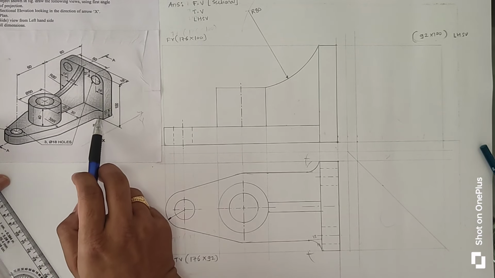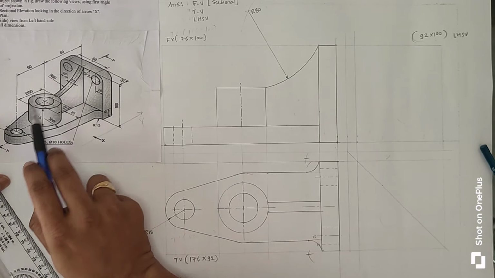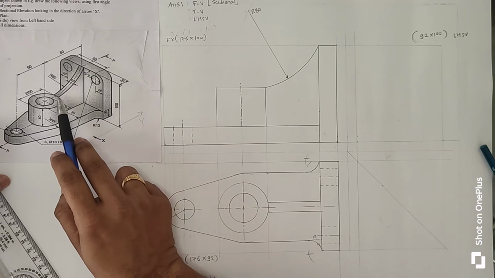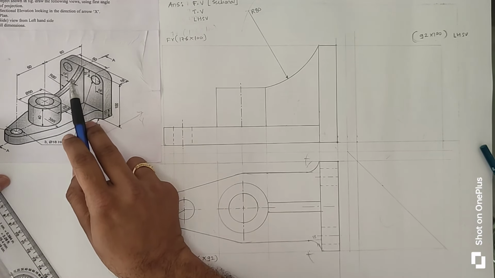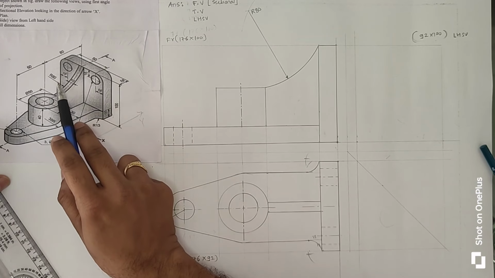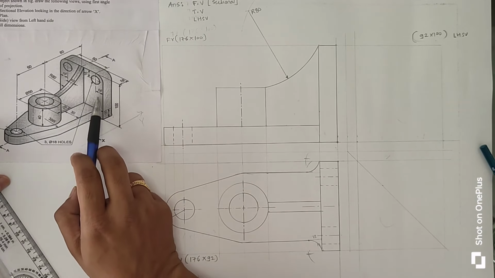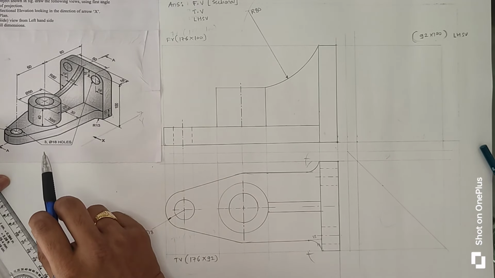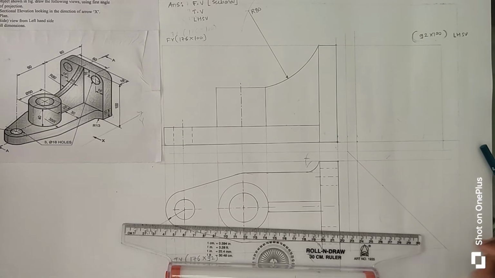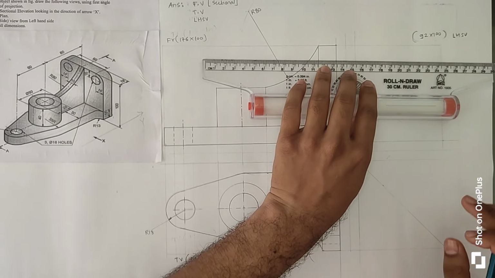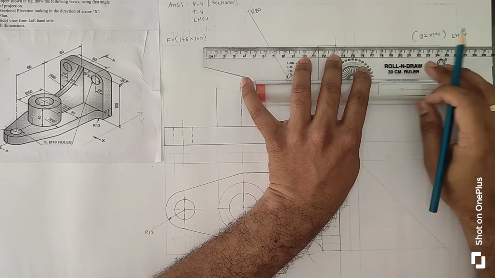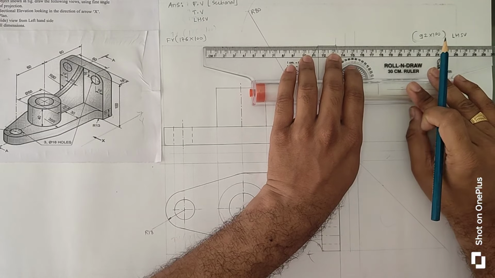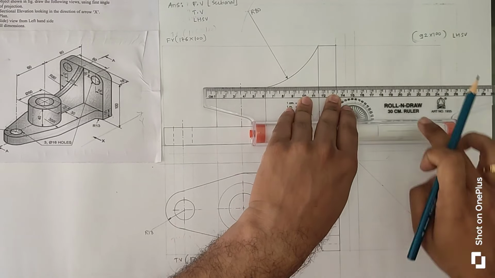First we will see this inclined surface as a rectangle, then this cylinder as a rectangle, this circular strip as a rectangle, then we will see this surface as it is. So first we will take projection of horizontal lines of the front view and of the top view in the left hand side view.